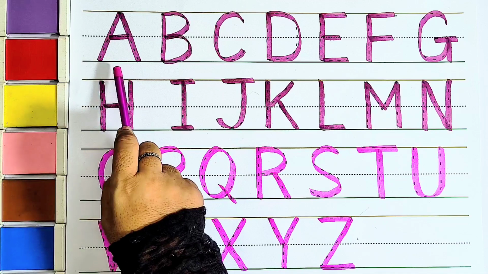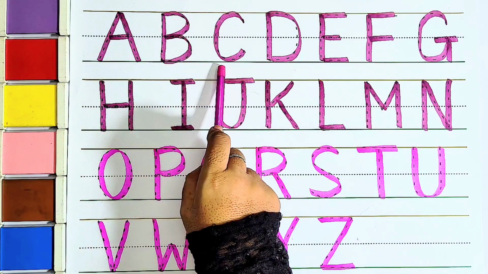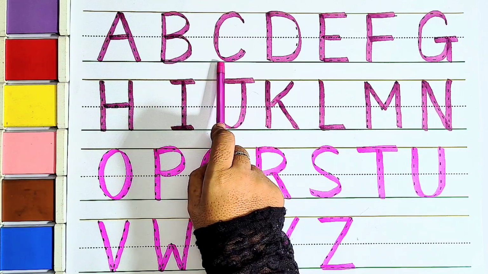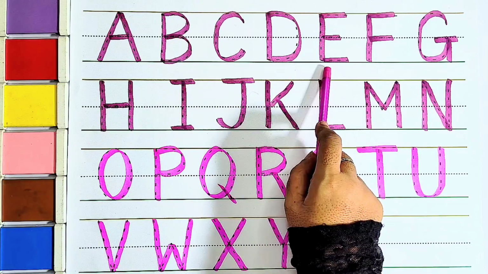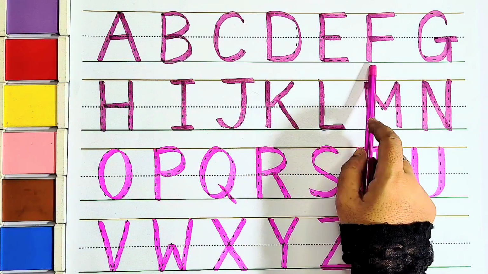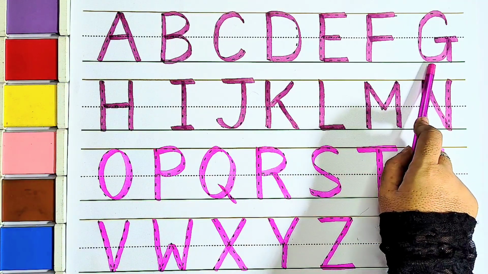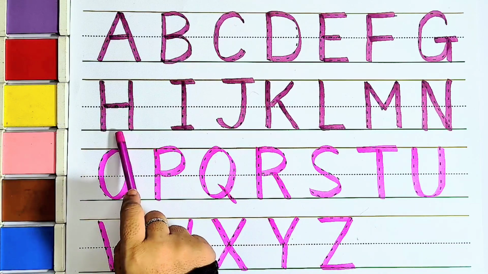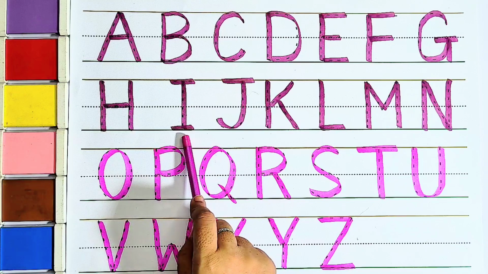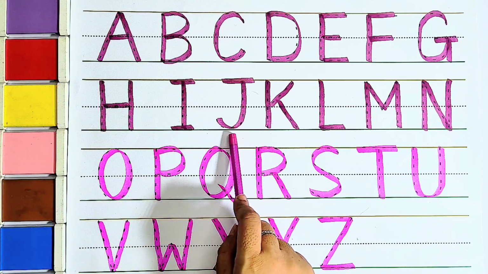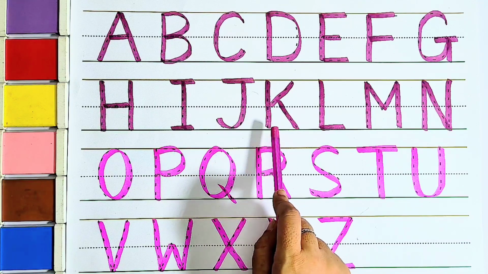A for ant. B for banana. C for camel. D for doll. E for elephant. F for frog. G for grapes. H for hen. I for ink pot. J for jug. K for kangaroo.